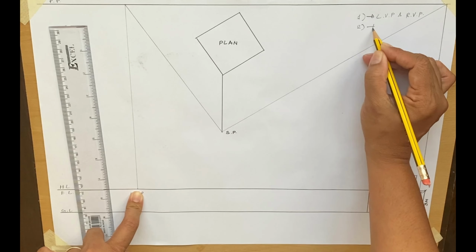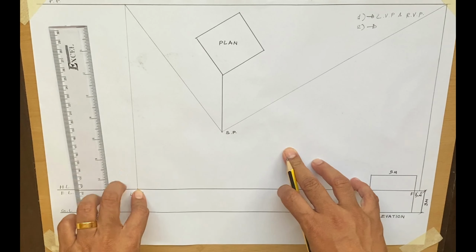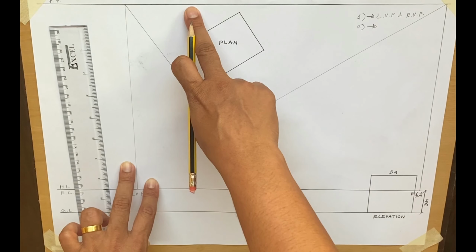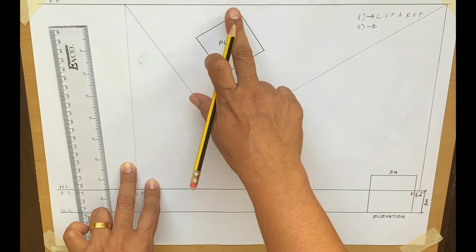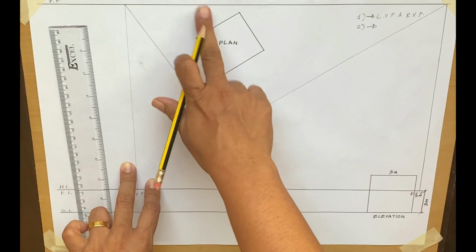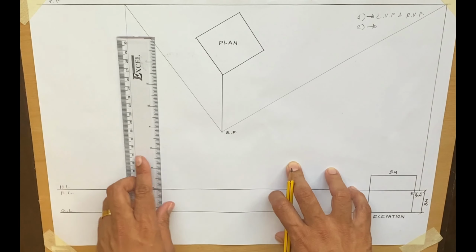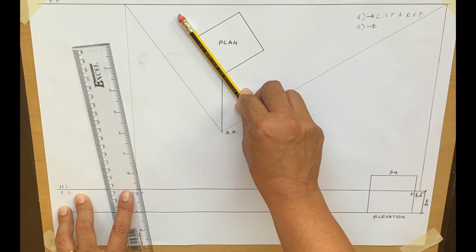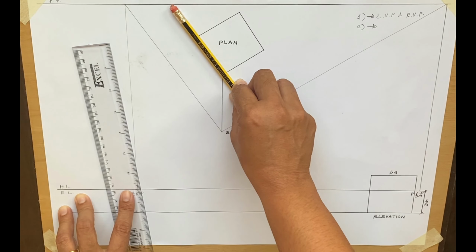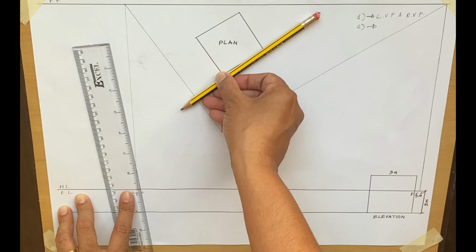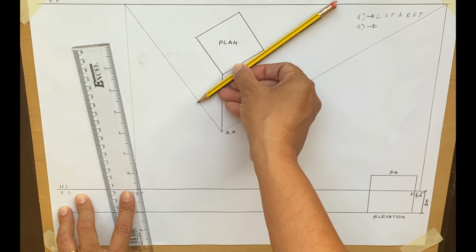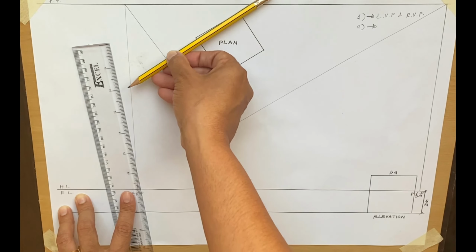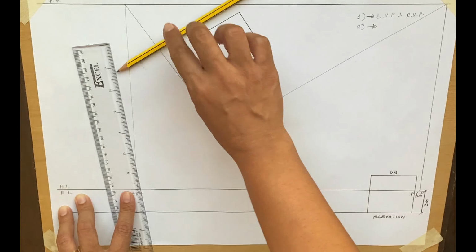So the second step, we have to find a relationship or any connection in between the plan and the picture plane, because the plan is not touching with the picture plane at all. How we can do that? So in this variant we have to extend one of these lines up to the picture plane, either this line, this line, or this line.